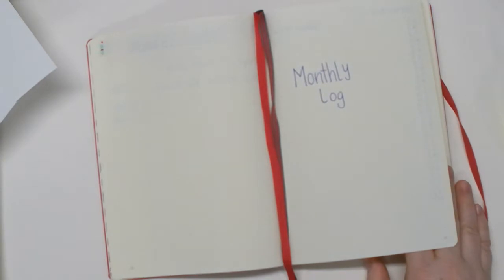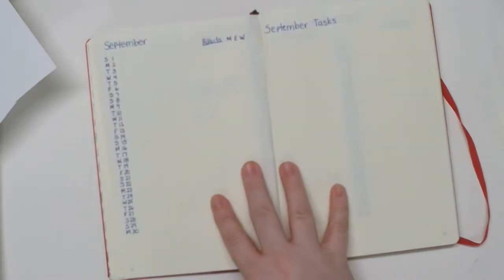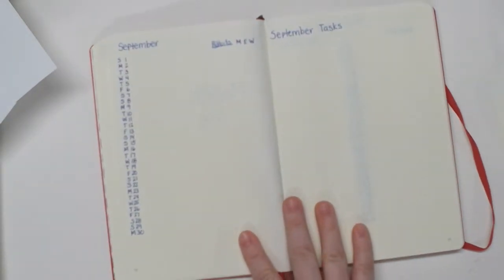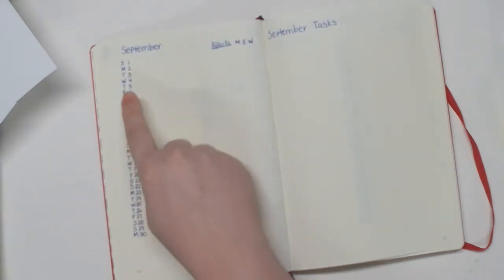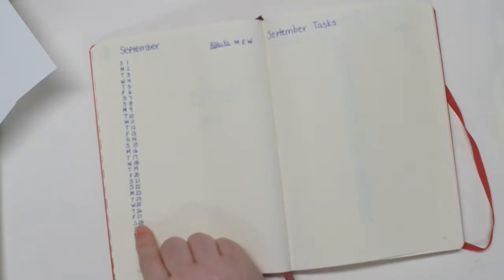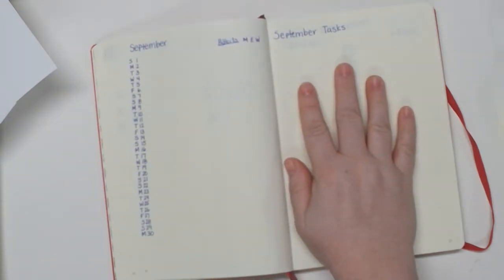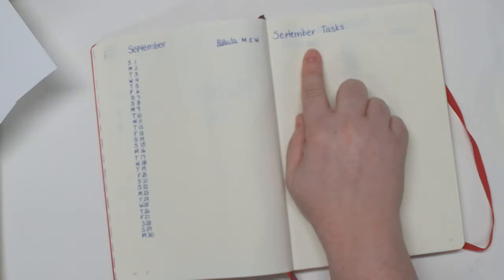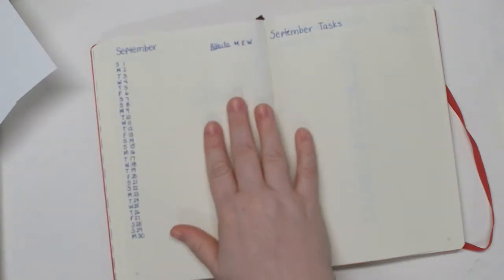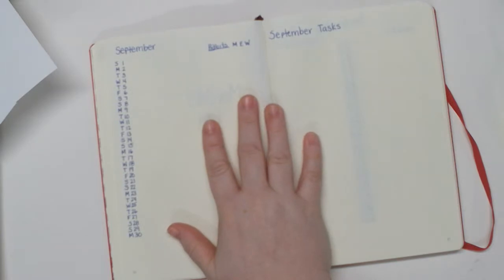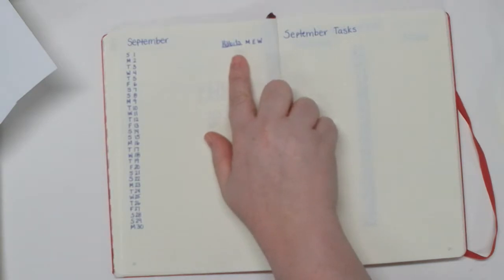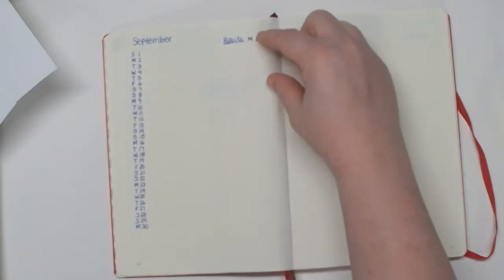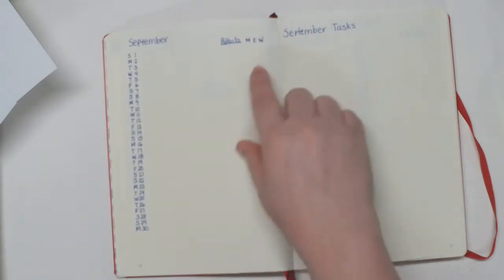If you look at the original layout for a monthly log, it pretty much looks like this, with the days of the month going down and then the days of the week alongside it. On the other page, you have the tasks that you have to complete for the month. And if you read the bullet journal method by Ryder Carroll, he also started doing a little bit of a habit tracker on his monthly log.